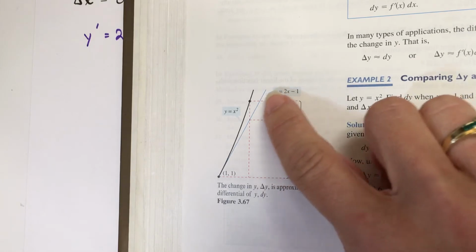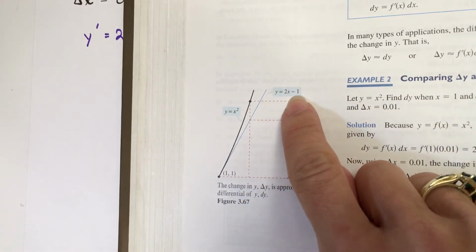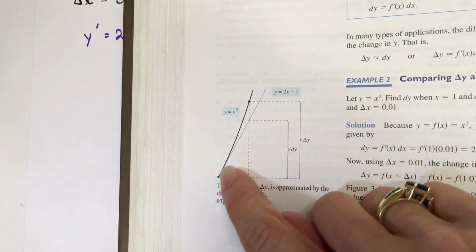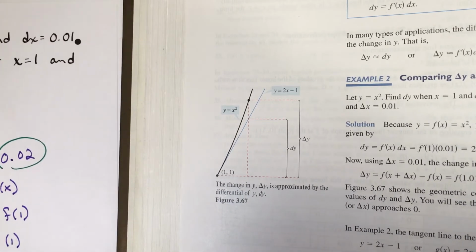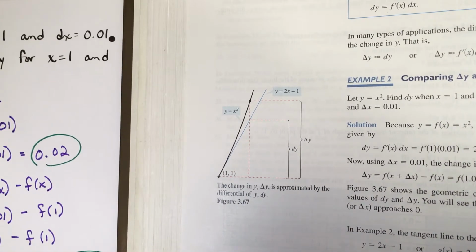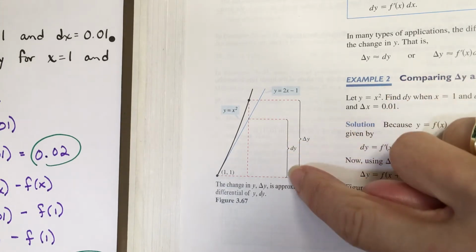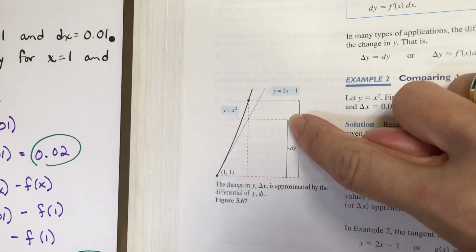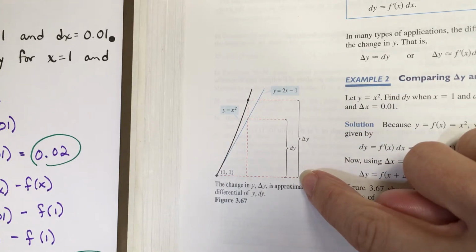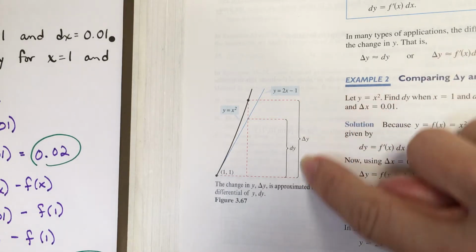Now, they had gone ahead and calculated and found that 2x minus 1 is just the equation of the tangent line at that point, which you did not have to do in order to answer the question. Now, remember the two values we found. We found dy to be 0.02 and delta y to be 0.0201. And you can see here where they have those labeled.